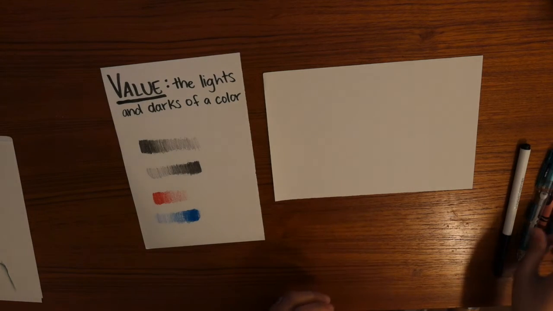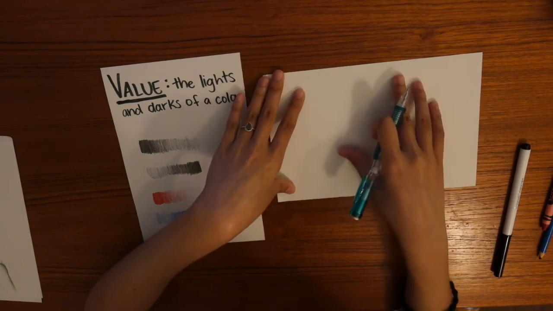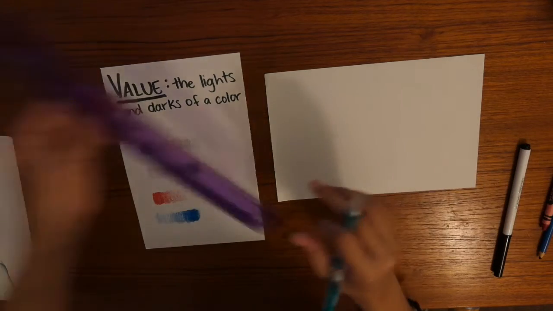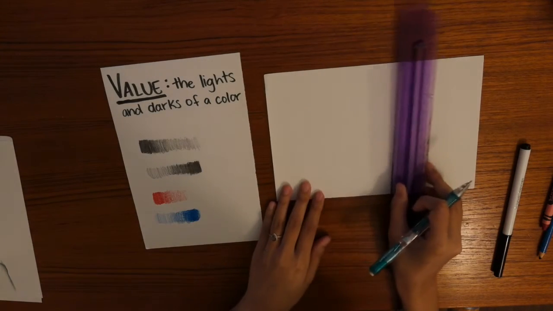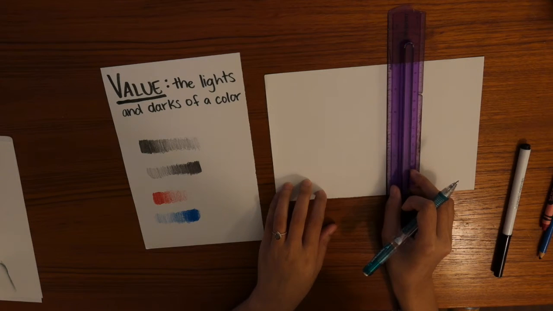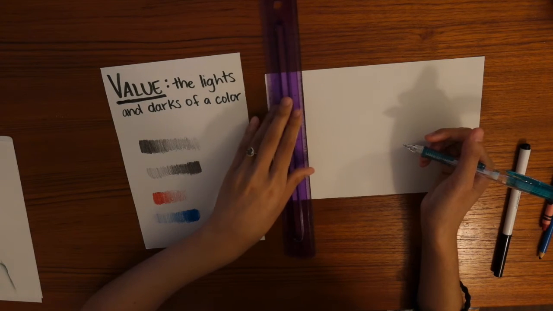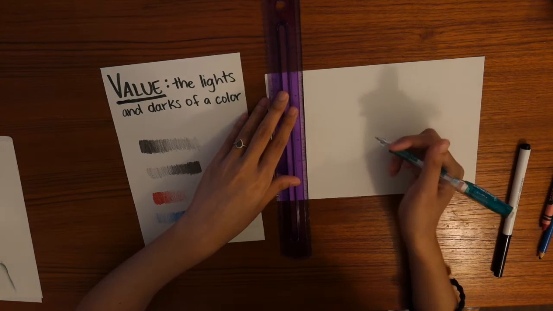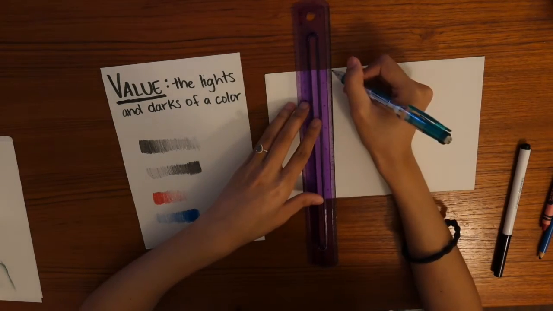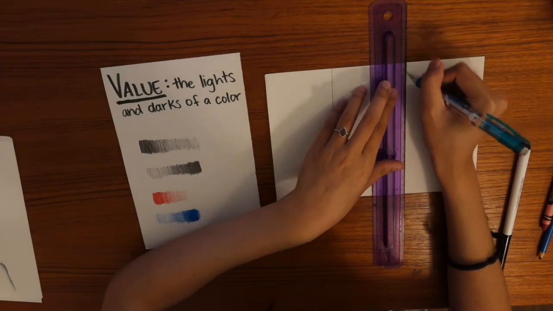So for my abstract design, I'm just going to fill up my half sheet of paper with a bunch of shapes. If you have a ruler lying around, you might want to use that if you're trying to make straight lines, such as for rectangles or squares or triangles. If you don't have a ruler, that's okay. Just do the best that you can when you're drawing your lines. When you're making your shapes, again, make sure you fill up your whole paper. Your lines should go from edge of the paper to the other edge of the paper.